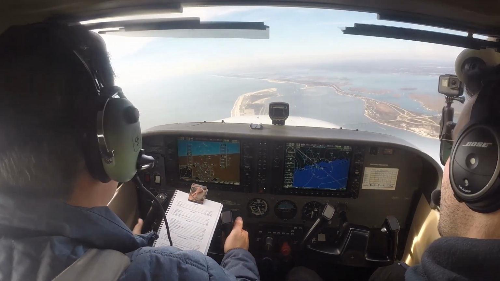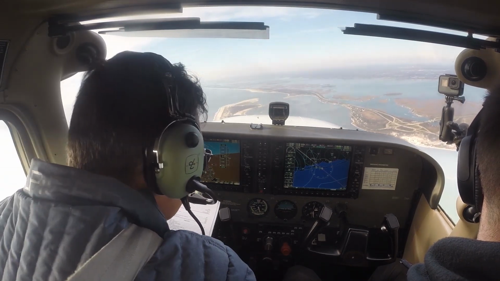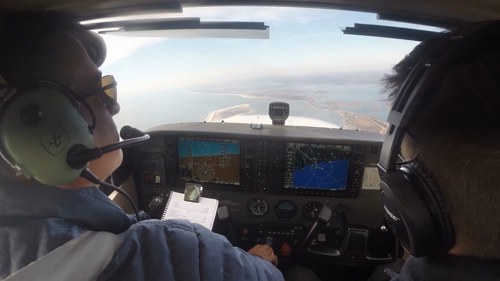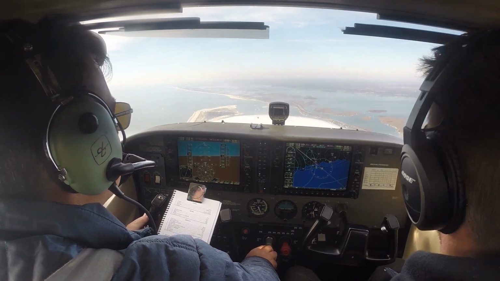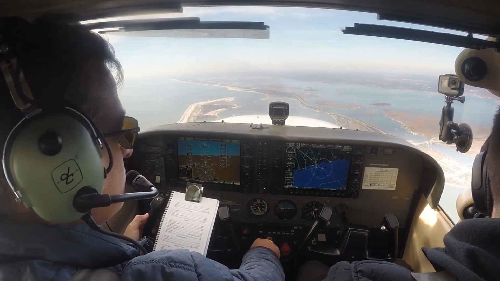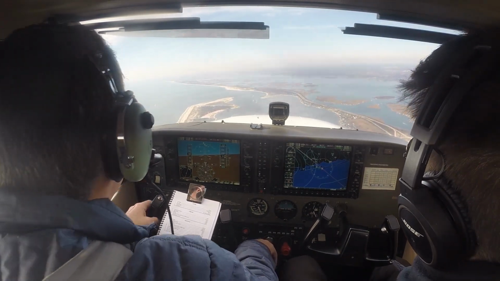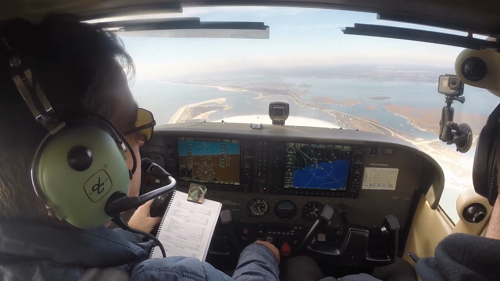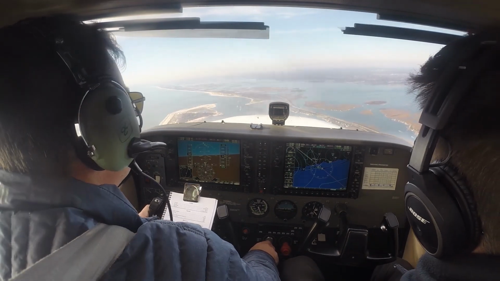Fuel, mixture rich, carb heat, landing light, seat belts. Doesn't hurt to look out the window, make sure there's nothing pouring out. Make sure we have, like, if brake fluid was coming out, or if it was broken or something.